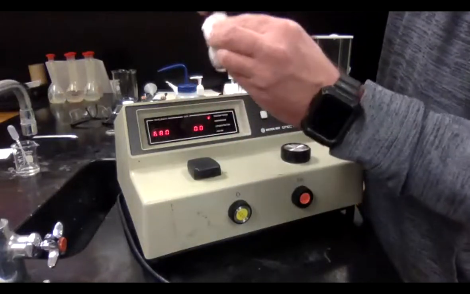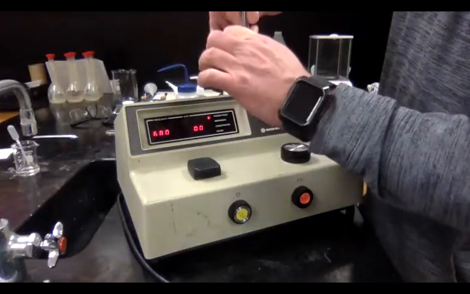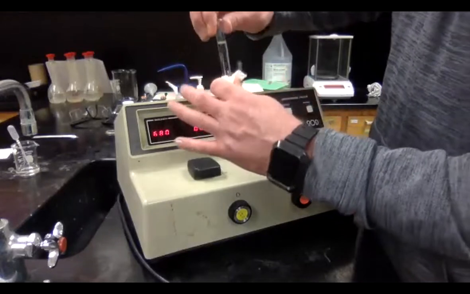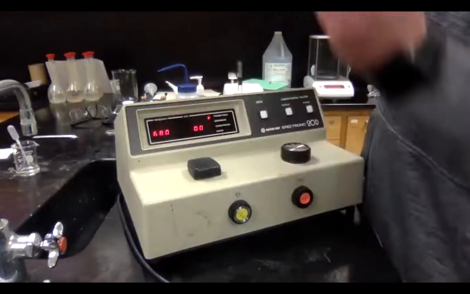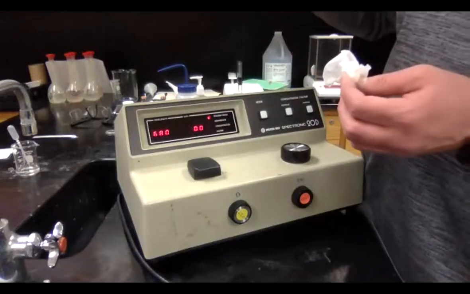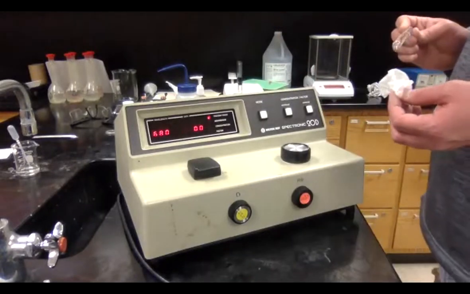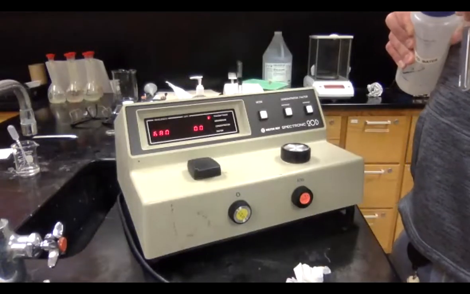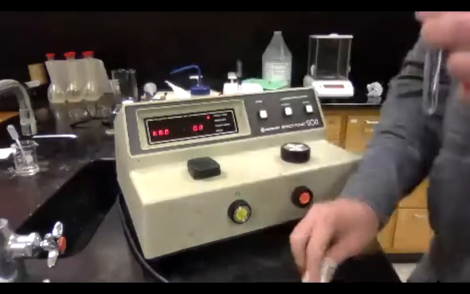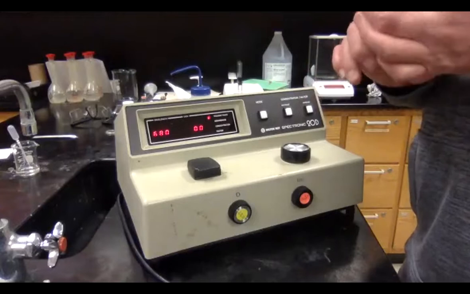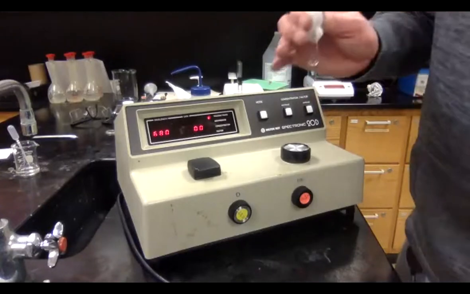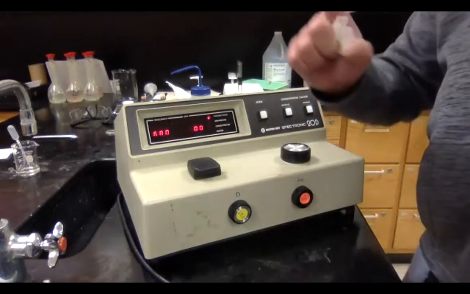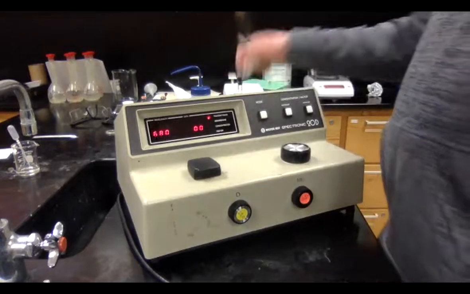I want to make sure that my blank is wiped down so there's no fingerprints. So notice the only place I'm holding this is above the part because that's not going to be exposed to the light. I also want to see if there's any bubbles, and if there are, I want to try to get rid of them. One way is to just blow it off the side. The higher the bubbles are, the less likely they are to be in the beam, because you're only looking at about the bottom part of that.